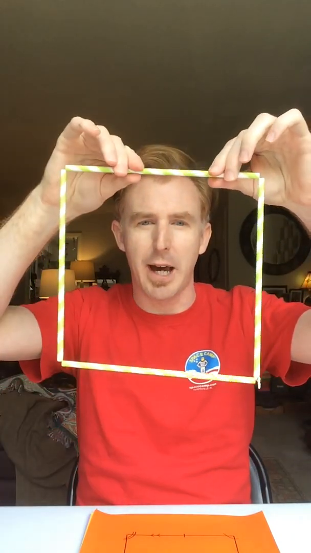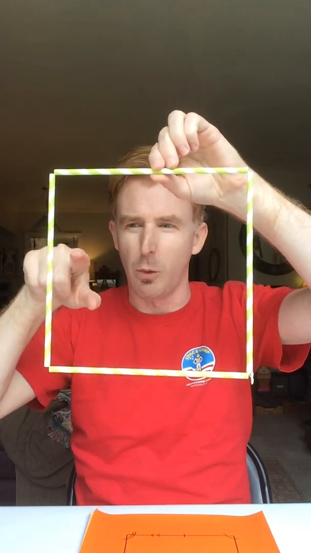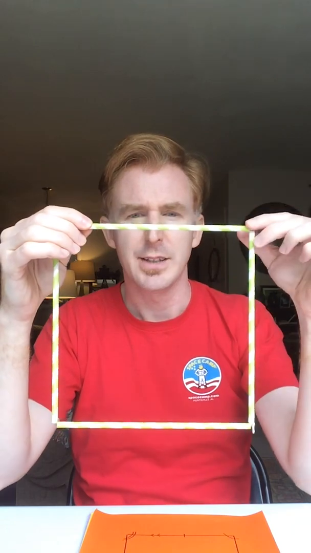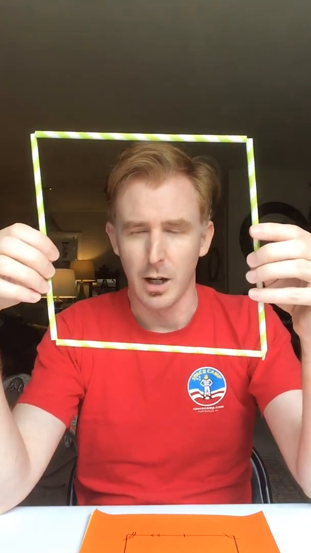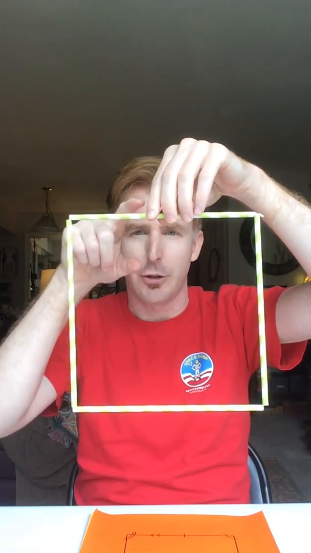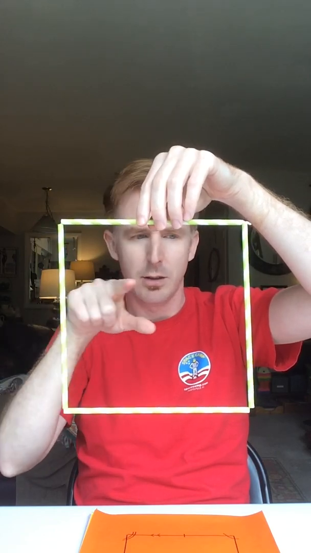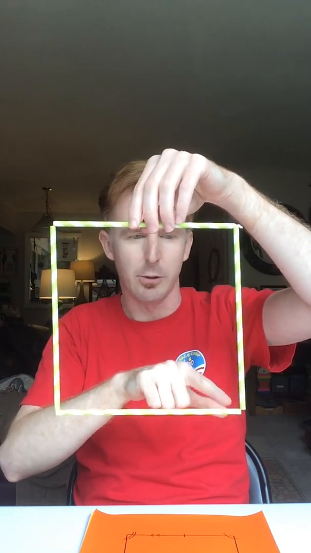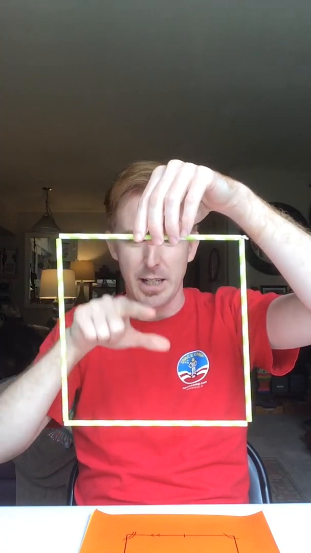Holding up there with the frame with my face in the middle. So with the square, you have four equal sides and four equal right angles that are 90 degrees. This is a square, and by definition of a polygon, it's a parallelogram. You have two equal opposite sides and two equal opposite angles of 90 degrees, and each one of these sides are equal. So a square is an example of a parallelogram.